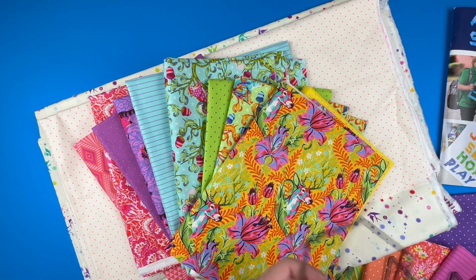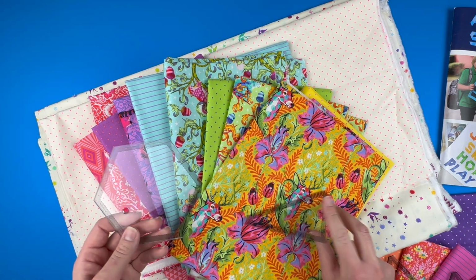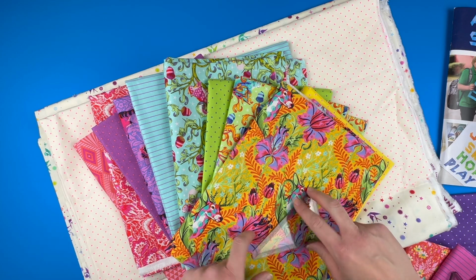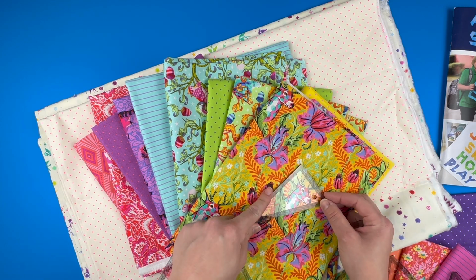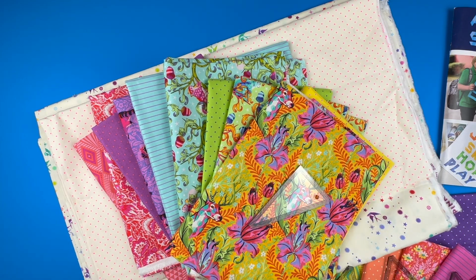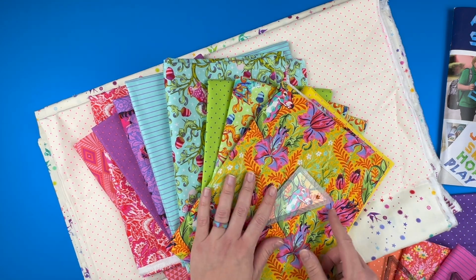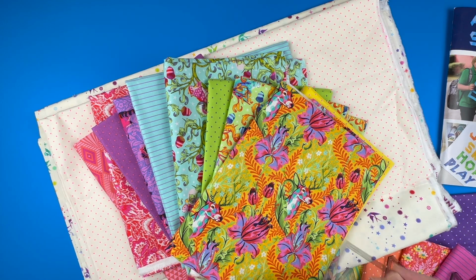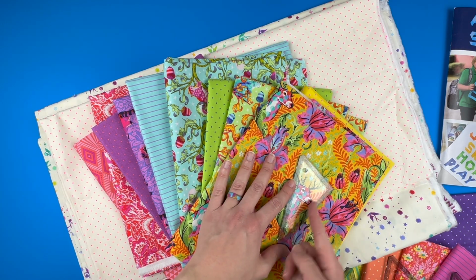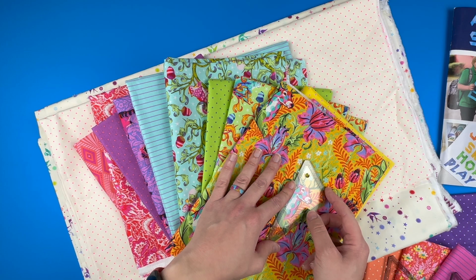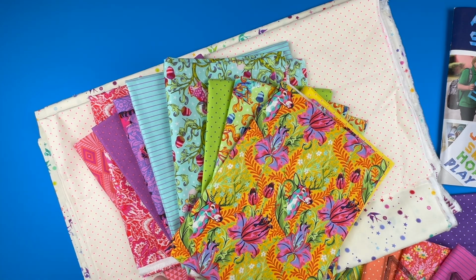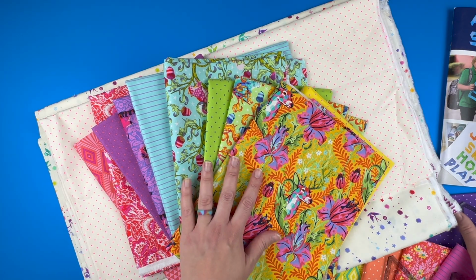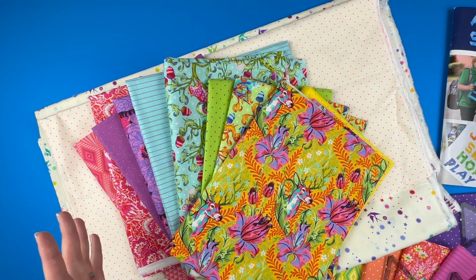I would go ahead and take your fussy cut shapes and audition them on top of your fabric to get a feel for what things would look like. It's also a good idea to take your cell phone and take a quick little picture of them so that you remember, oh, that's really the way I wanted it, with the straight side here and the angled side here, and that's how I thought it looked good. It's very easy when working with so many fabrics to lose track of what your original plan might have been.